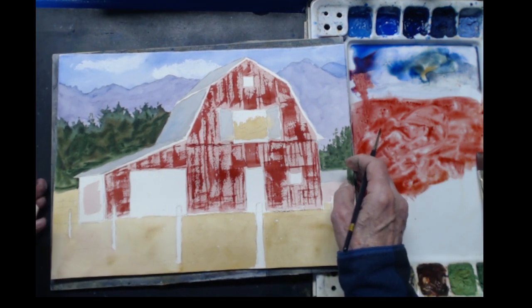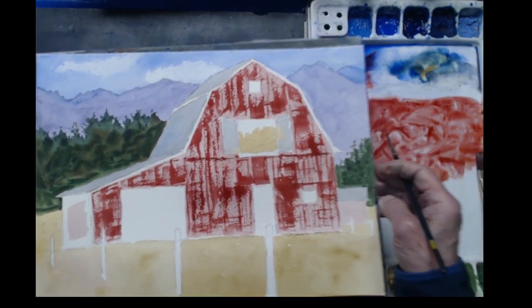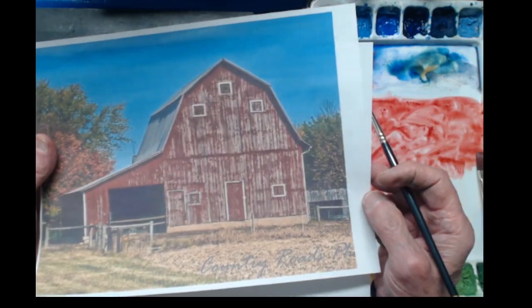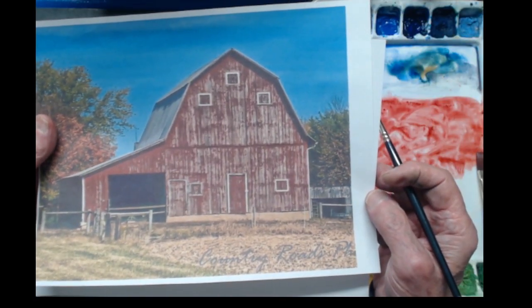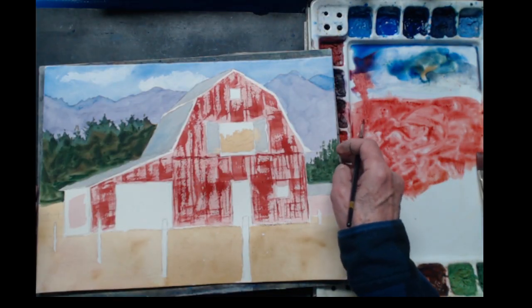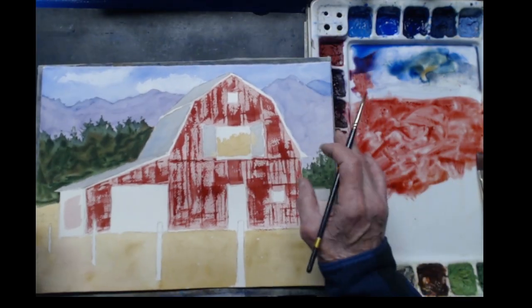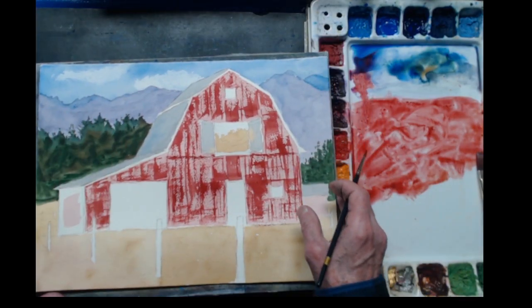If you remember the photograph, it's got faded wood and so forth, and that's what I try to emulate there. Get a little darker and so forth. But I think I like that. So I've got a nice, interesting pattern.